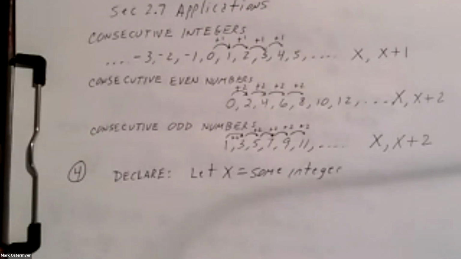What would be a variable expression that represents the next consecutive integer if x is the first one? Would it be the negative 21?